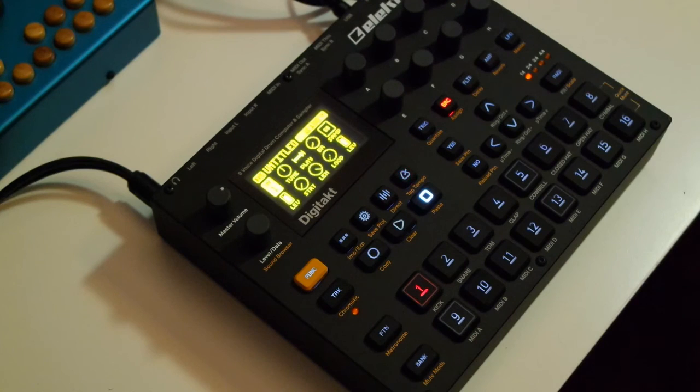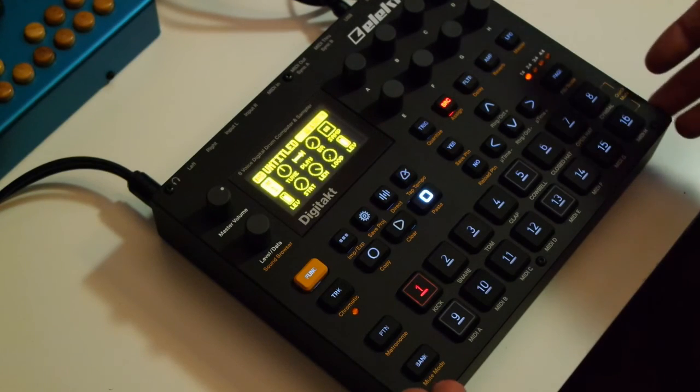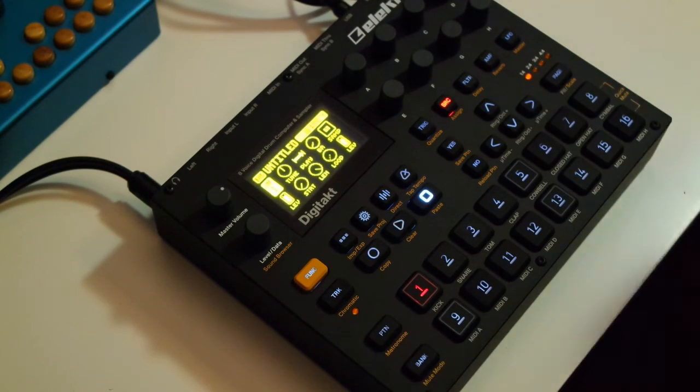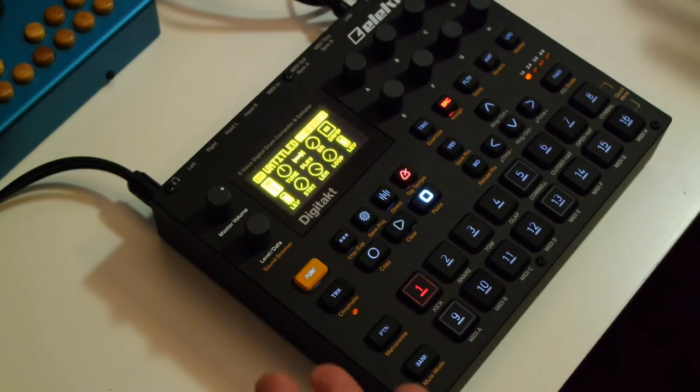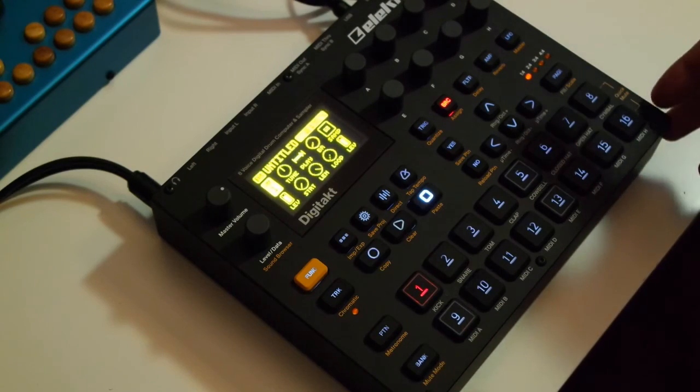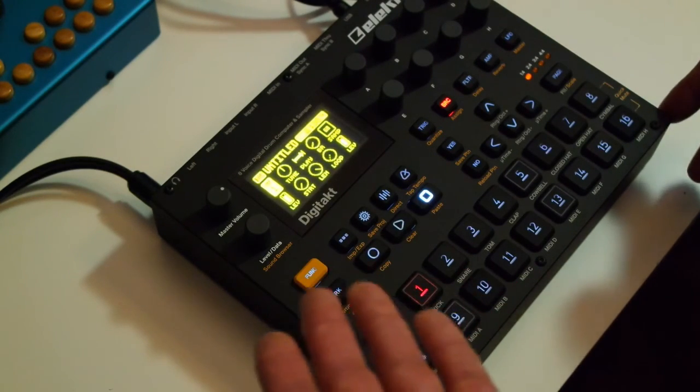It's not going to let you down. It's Elektron, it's compact, and it gets the job done. It's an awesome sequencer and a cool sampler. I don't know what more to say about it. It doesn't do everything, of course, but for what it does, it's pretty cool.